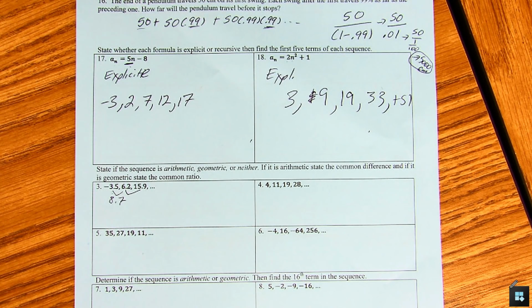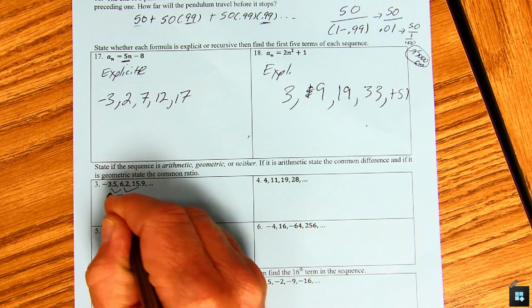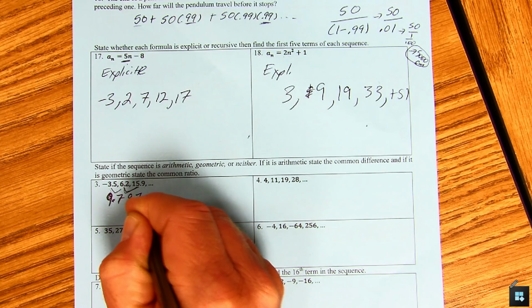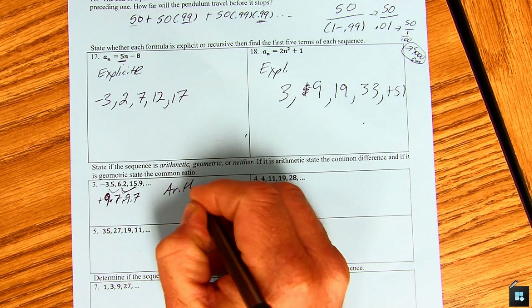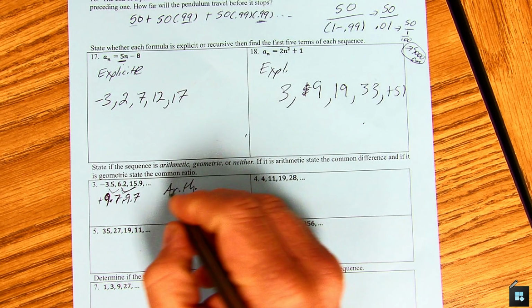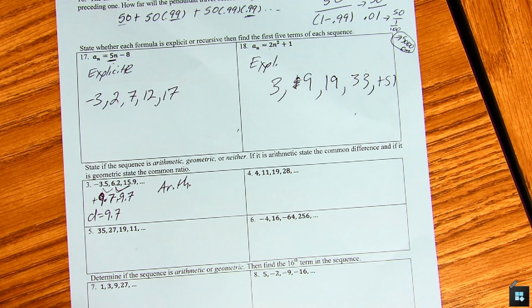If I take 6.2 and I subtract a negative 3.5, 6.2 minus a negative 3.5 gives me 9.7. And then from here to here is another 9.7, so I'm adding 9.7 each time. So this is arithmetic. They want me to state the common difference. So the common difference is 9.7. And that's all they want.